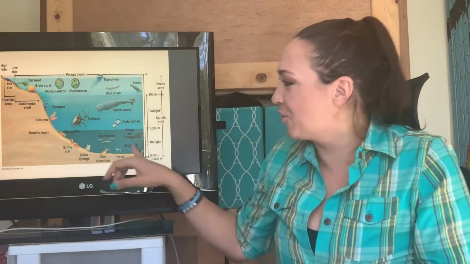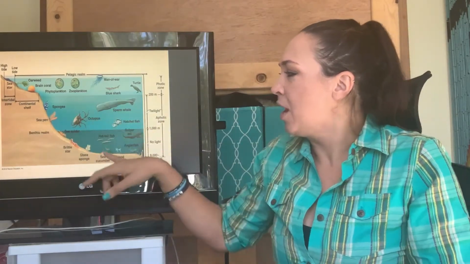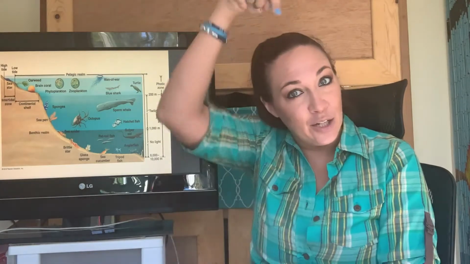Hatchet fishes and anglerfishes. By the way, anglerfishes are going to be down here, kind of in both regions right here. And anglerfishes, those big ones with the jaws and the little glowy thing. In Nemo, yeah, they look super scary and everyone's like, oh my god, I don't want to go to the deep sea. Do you know how big an anglerfish actually is? Probably about that big.